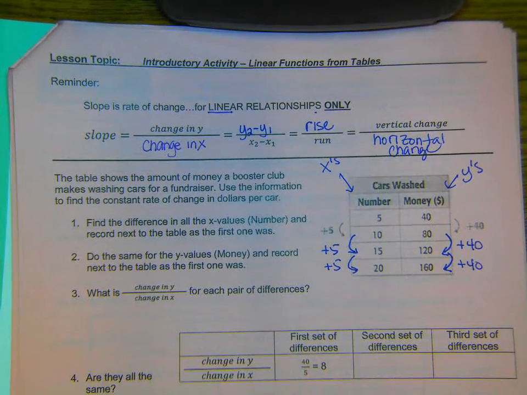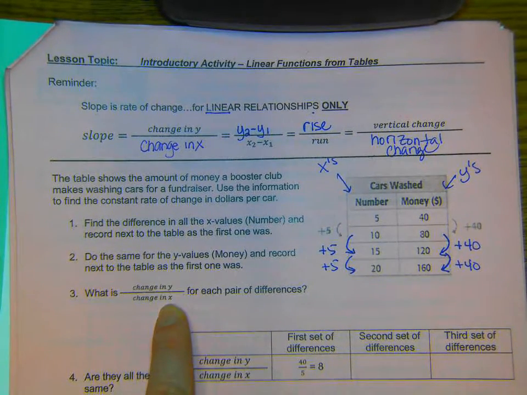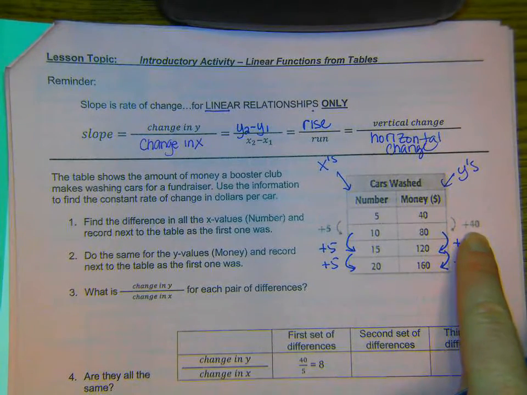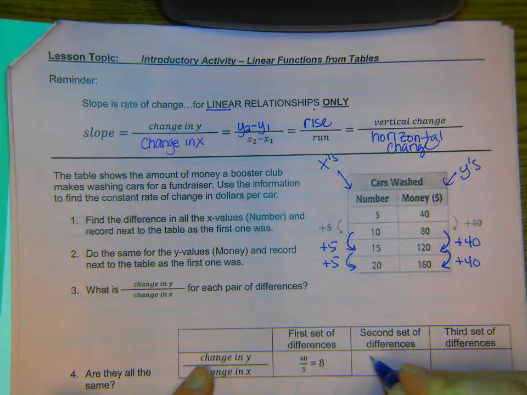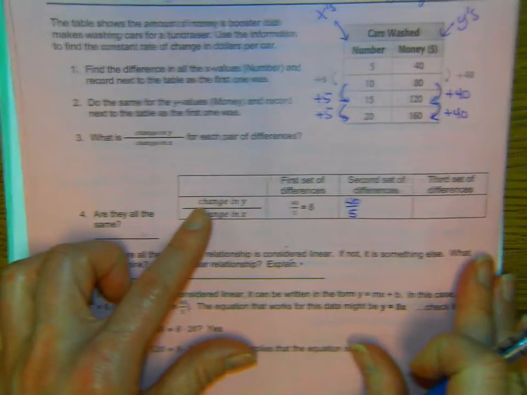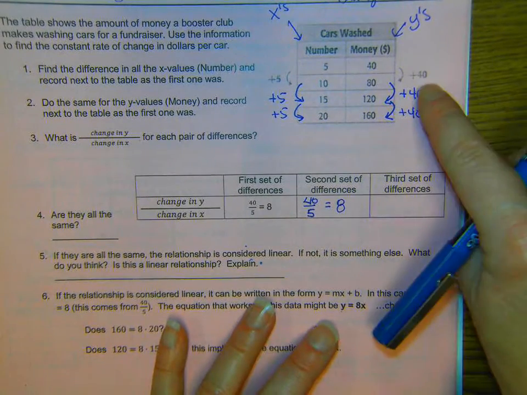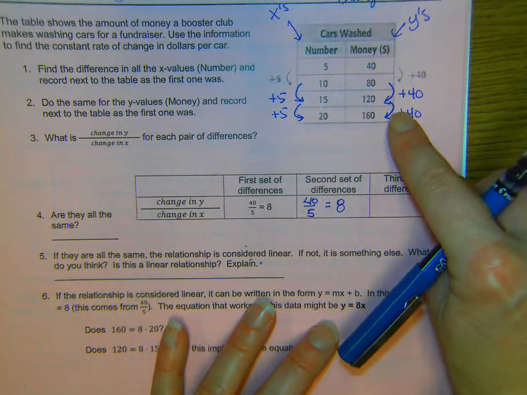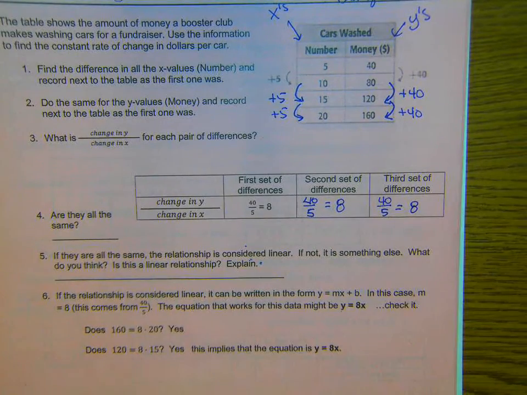So now let's record in the table the change in the y over the change in the x. The first thing we said was 40 over 5. How about the second set of differences? What was the change in the y? 40. What was the change in the x? 5. What's 40 divided by 5? And how about here? Change in the y is 40 over 5. Are they all the same? Yes, write a yes there.